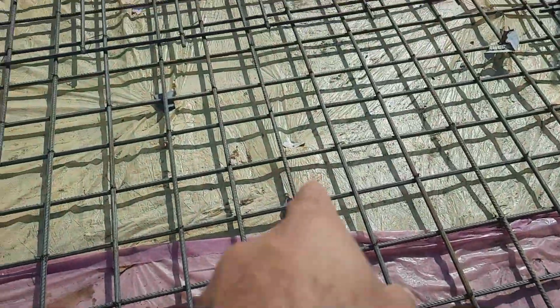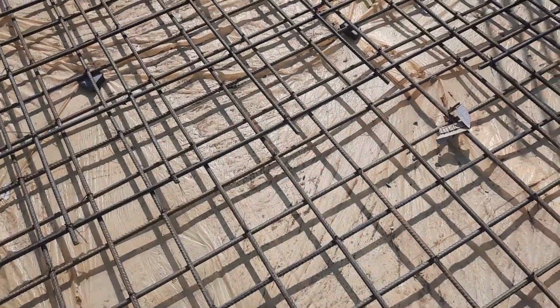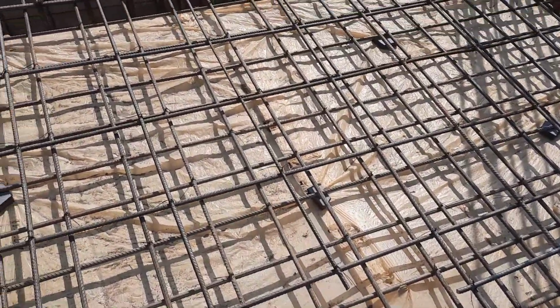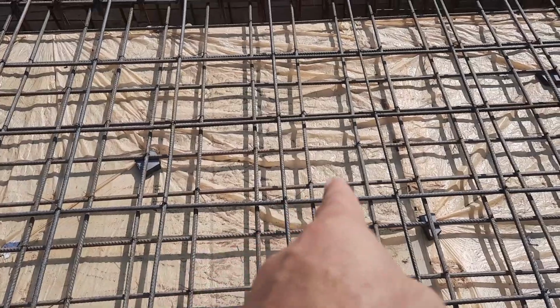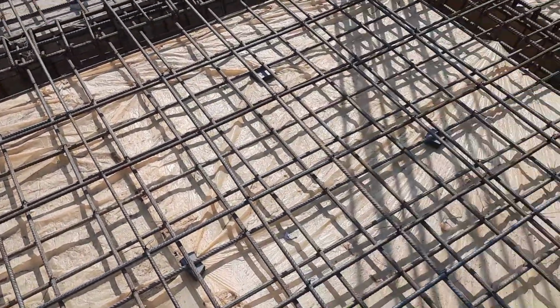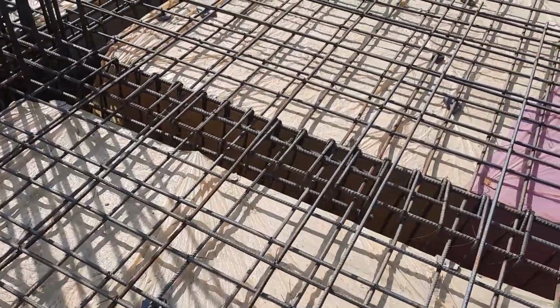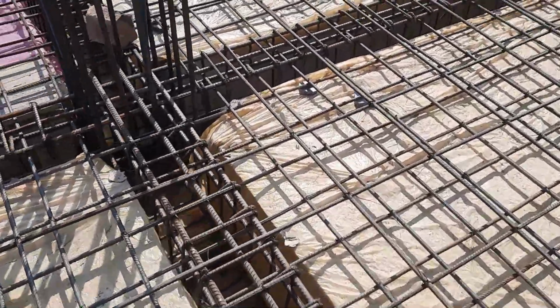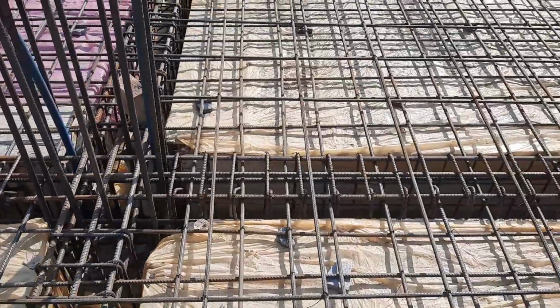Before starting the steel reinforcement, you can see they provided a polythene sheet, or you can provide plastic, because during segregation or bleeding it can protect the concrete from bleeding, especially since that water is the main important part, the blood of the concrete.